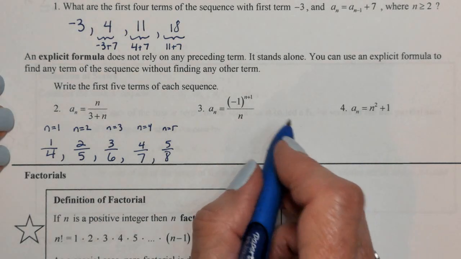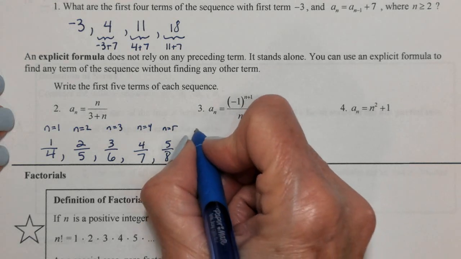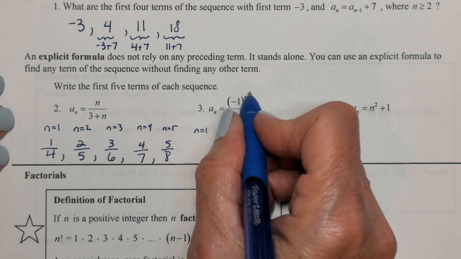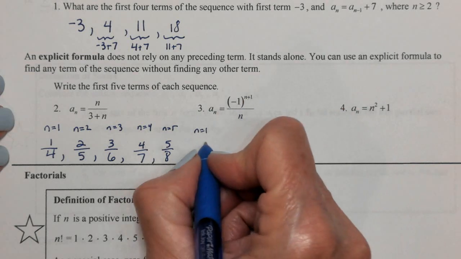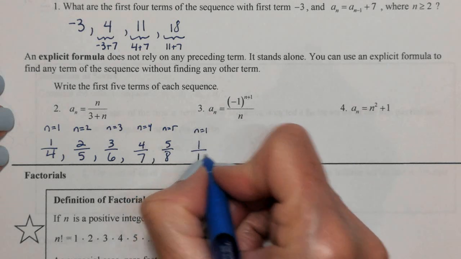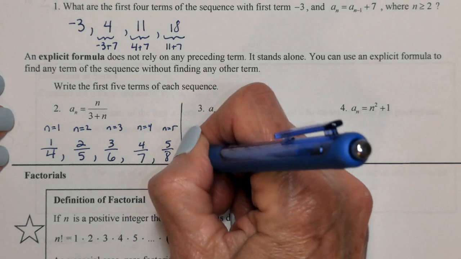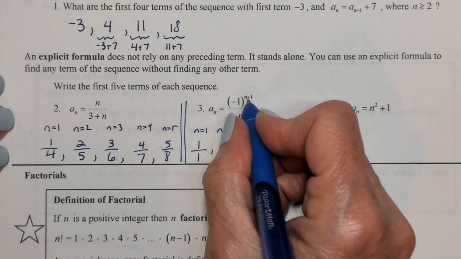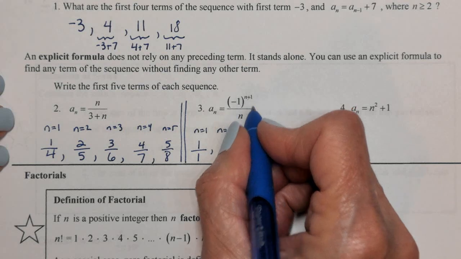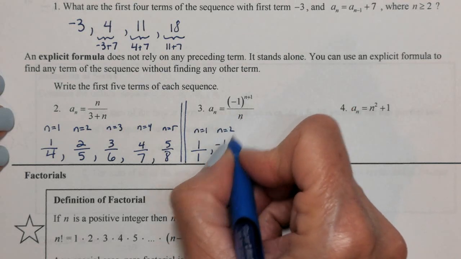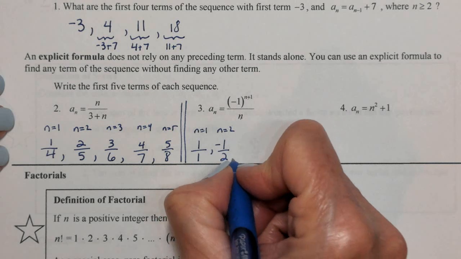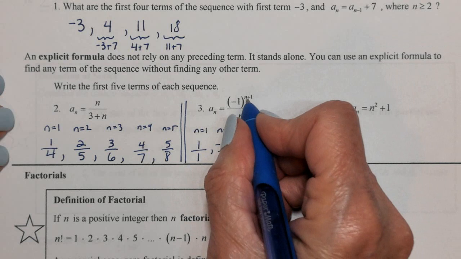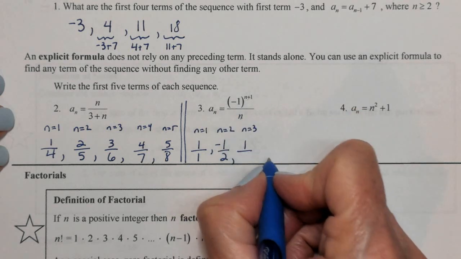Okay? Let's do the same thing over here. When n is 1, I have negative 1 to the 2nd power. What is negative 1 squared? That's 1 over 1. So my first term here is 1. Okay? When n is 2, I'll have negative 1 cubed. That's negative 1 over 2. Next up, when n is 3, I'll have negative 1 to the 4th. I'm back to a positive.